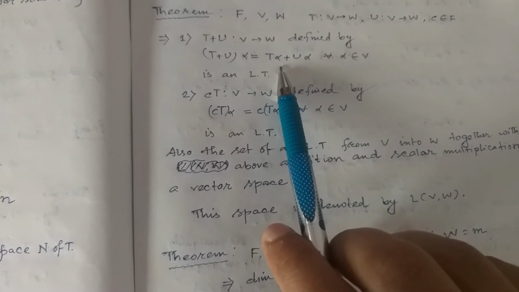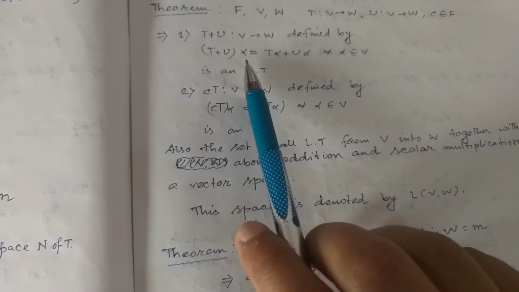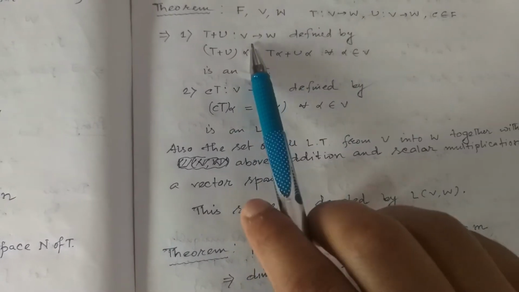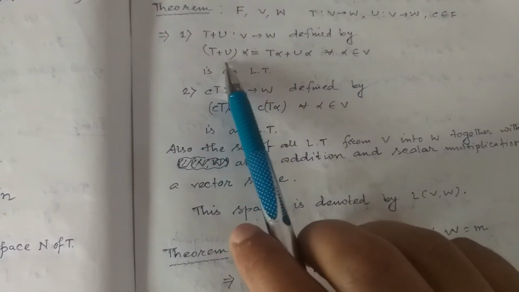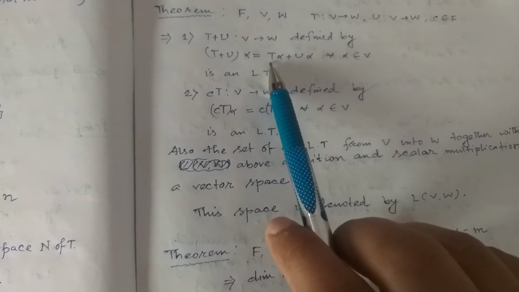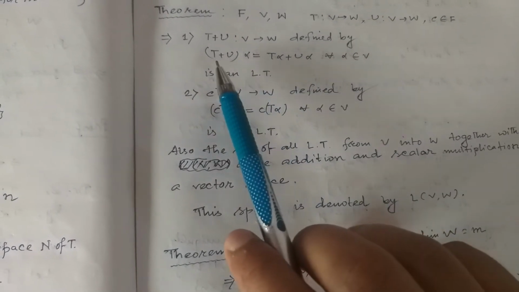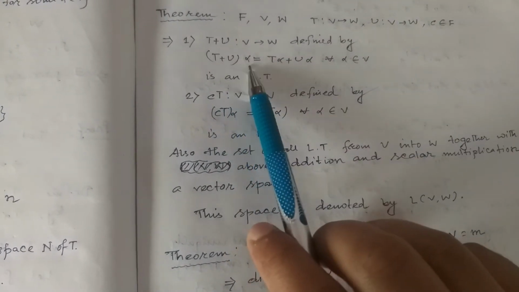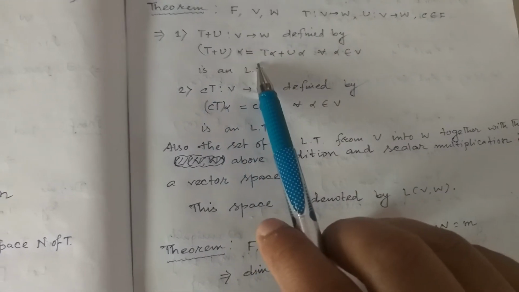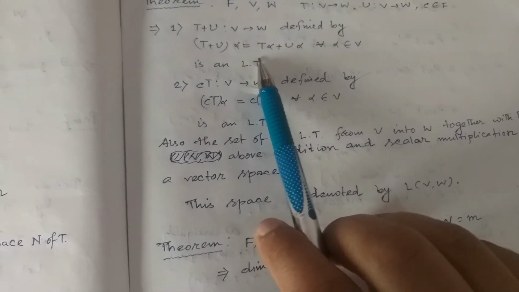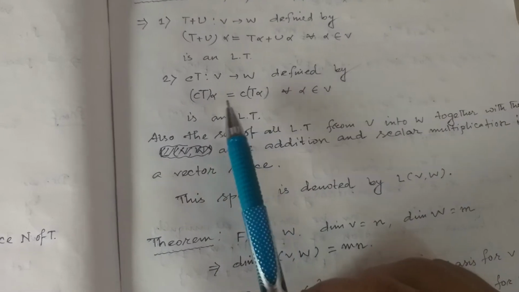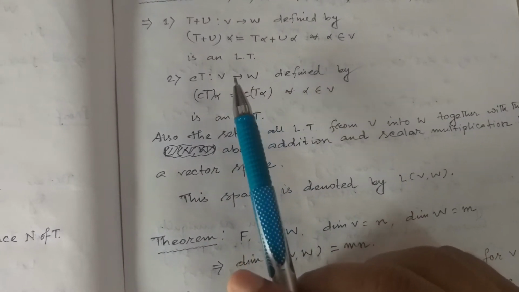How? It is an easy task. You will take alpha, beta from V and C from F, then (T plus U)(C alpha plus beta). You have to prove it equals C into (T plus U)(alpha) plus (T plus U)(beta). So I leave it as your home task. It may be used as the class task.